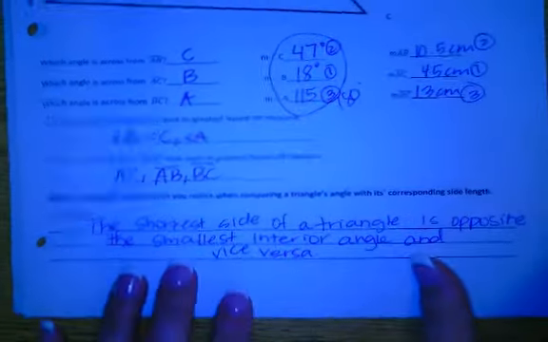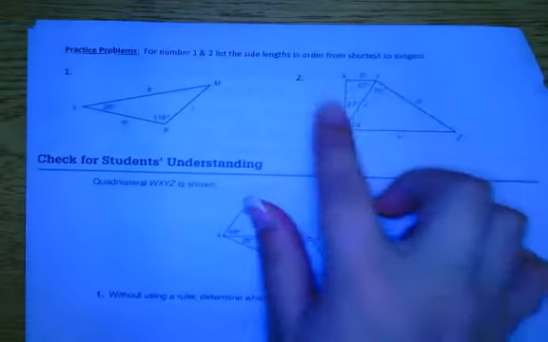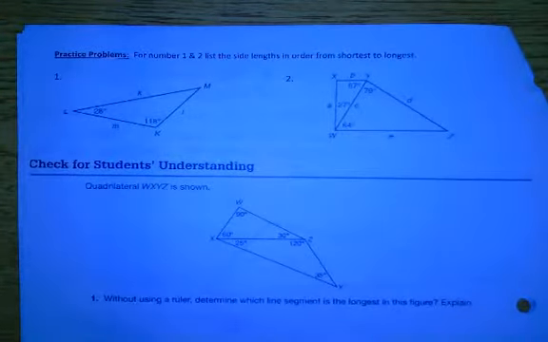Okay, so let's practice. For every problem that you have, especially when you have more than one triangle, it's really important that you label your sides. So you're going to say S for the small, M for the medium, L for the long. You always want to start by finding your missing angles.